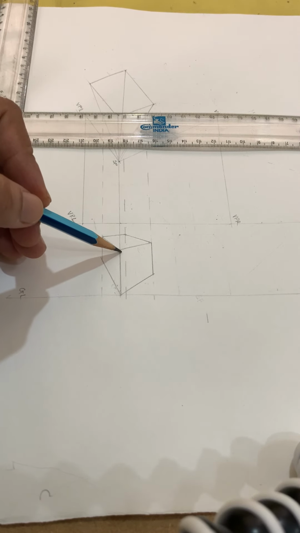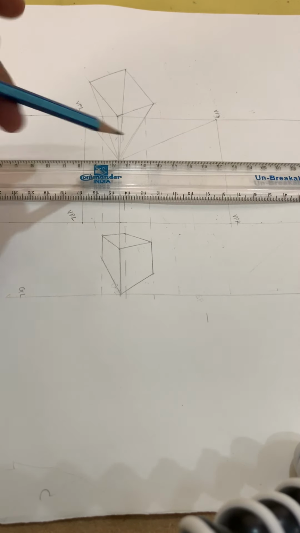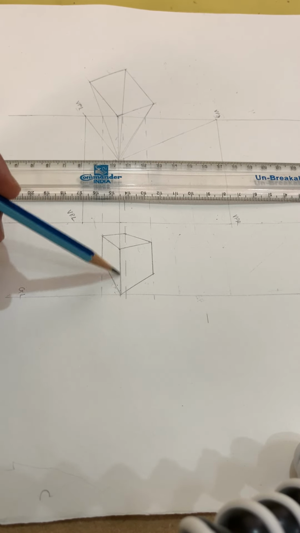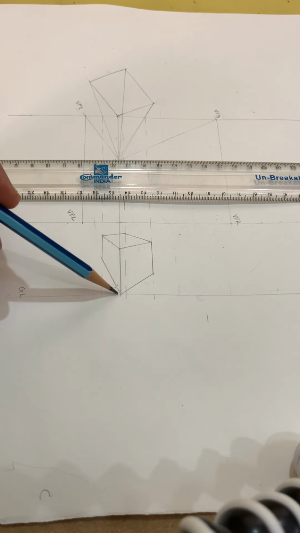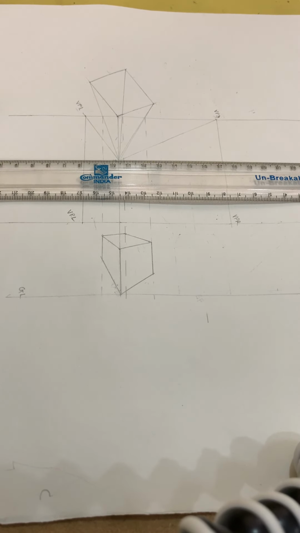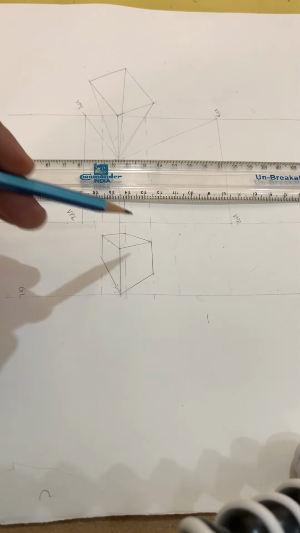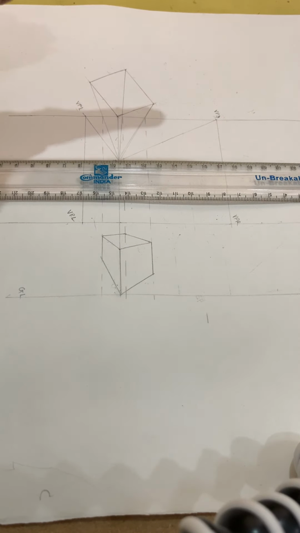And this particular corner is touching the picture plane, so it is seen in the actual dimension. As you see, I have marked the actual dimension, whereas these other sides are in reduced dimensions because they are away from the picture plane.